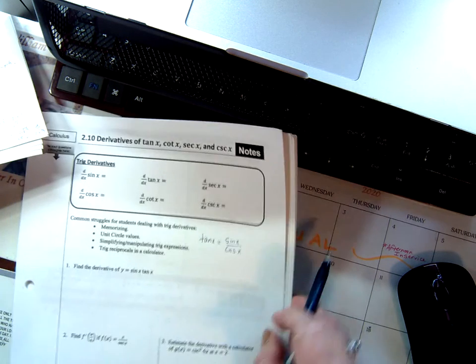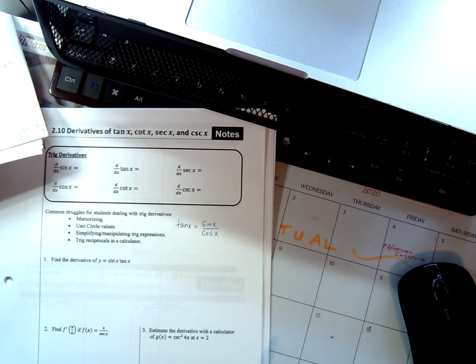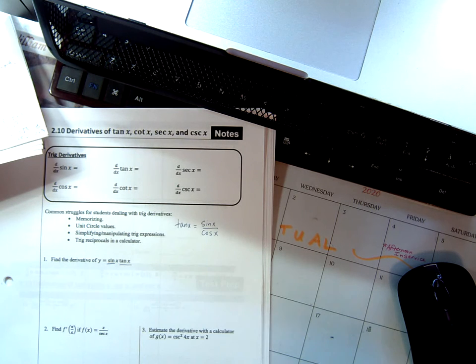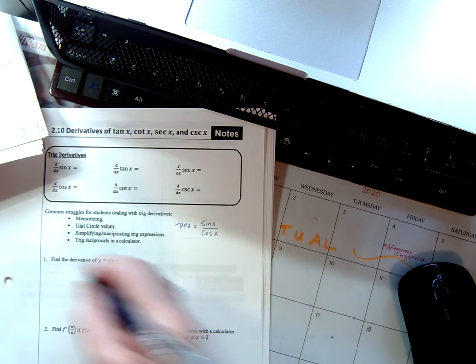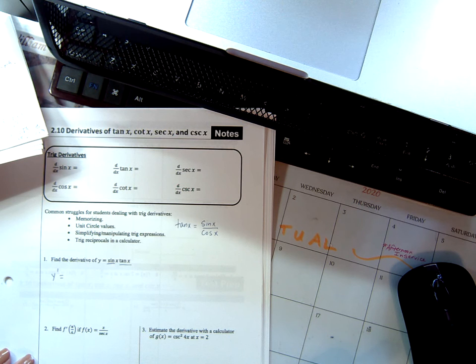Find the derivative. Sine of x times tangent of x. Well, look at that. What kind of rules would you apply to that? You got a sine and you got a tangent there, two pieces. And we saw back in the day of the product rule how to deal with derivatives when you're trying to multiply things. And that's what we're going to do. We're going to apply the product rule. So here we go. Y prime, since they called it y, I'm going to call it y prime. The first times the derivative of the second.